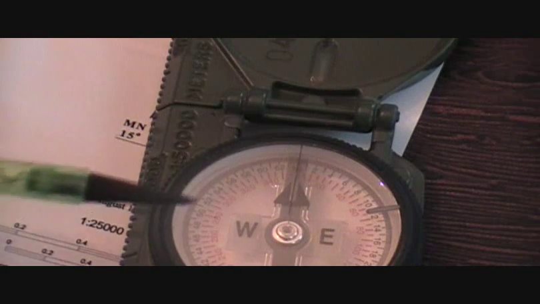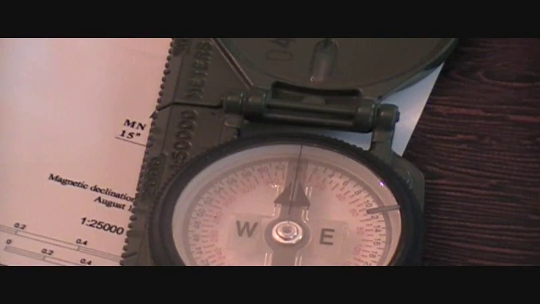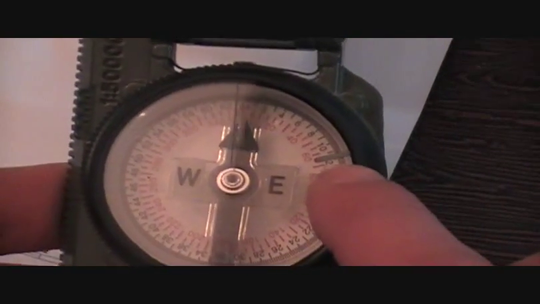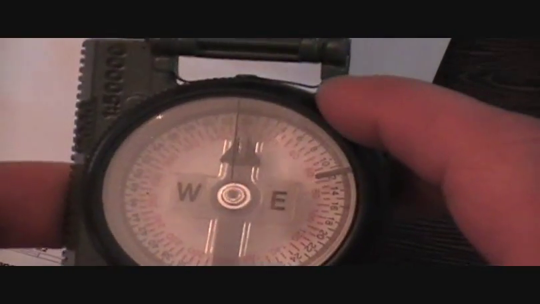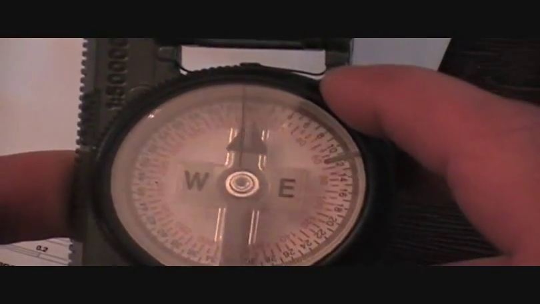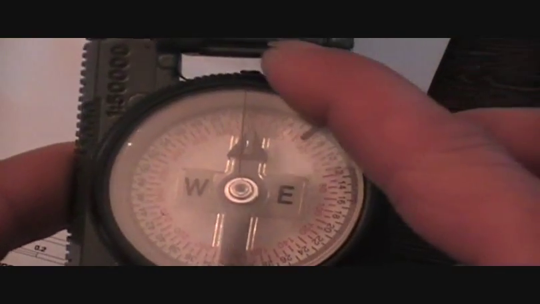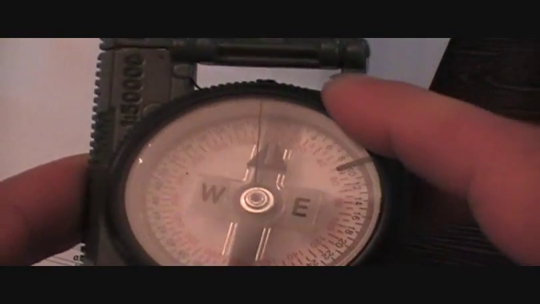Your north facing arrow obviously moves as you turn, and then on the bezel ring, which is this black ring around it, I have another illumination device here, and we'll get into that later when we're setting azimuths and stuff, but that also moves.